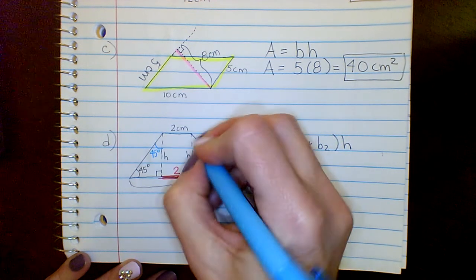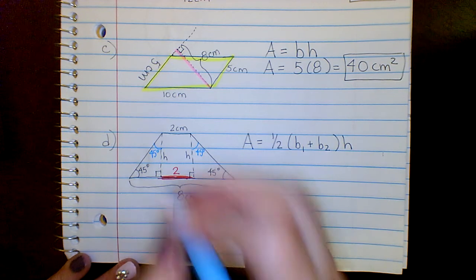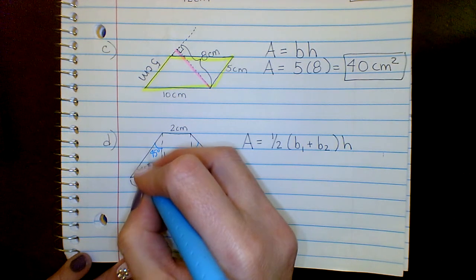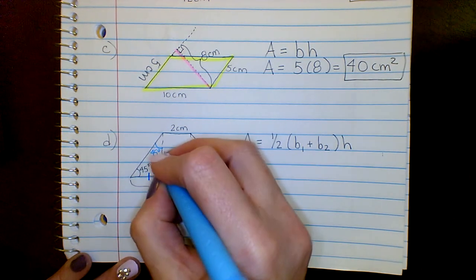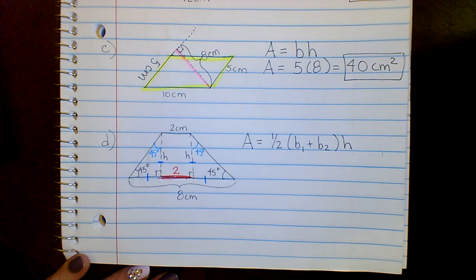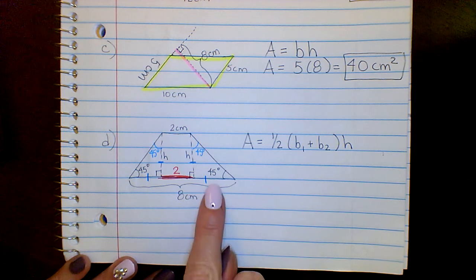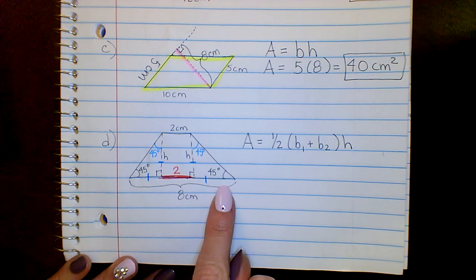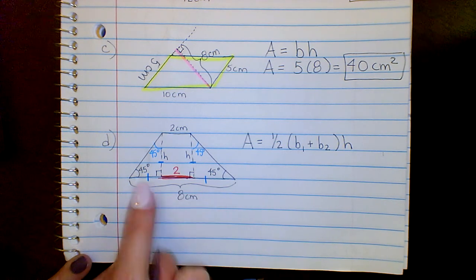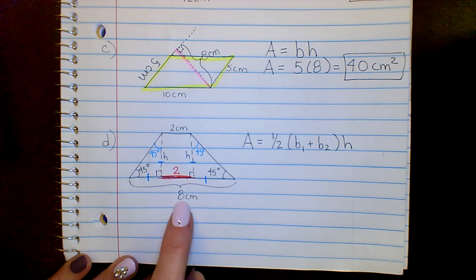So that's a 45-degree angle. That's a 45-degree angle. So we get that this side and this side are congruent. Now we can find these sides. These two sides are congruent to each other, and together they make up the rest of that 8.